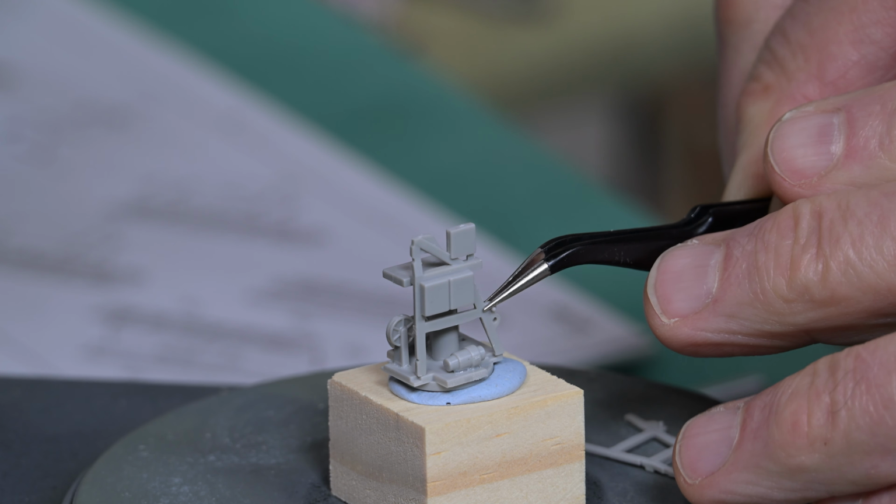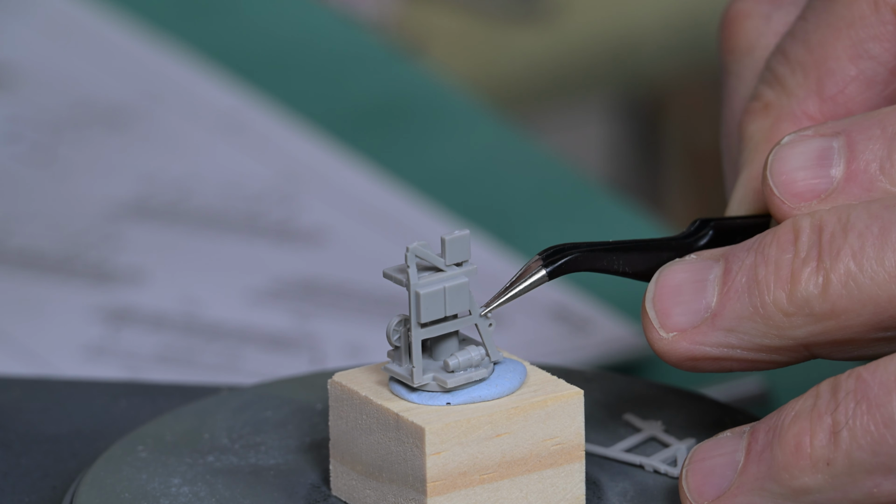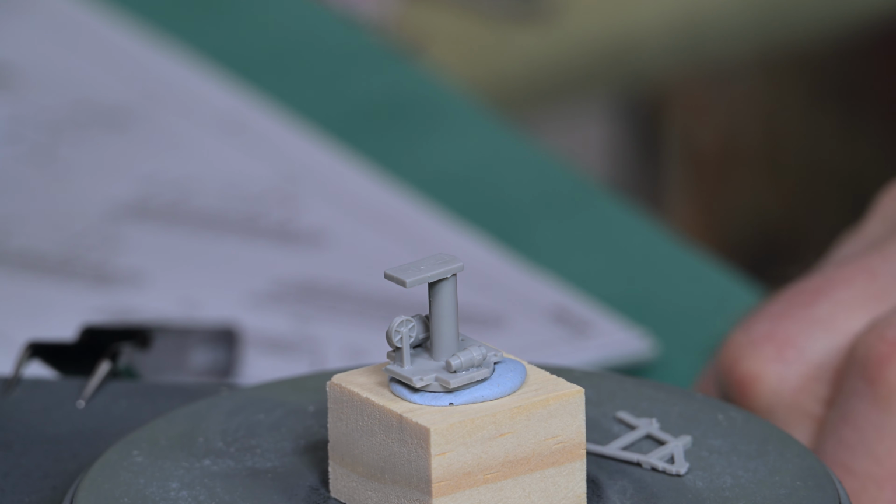Am I losing my agility here, or is it maybe getting too late? I'm gonna have to take a bit of a break. And I only just started.